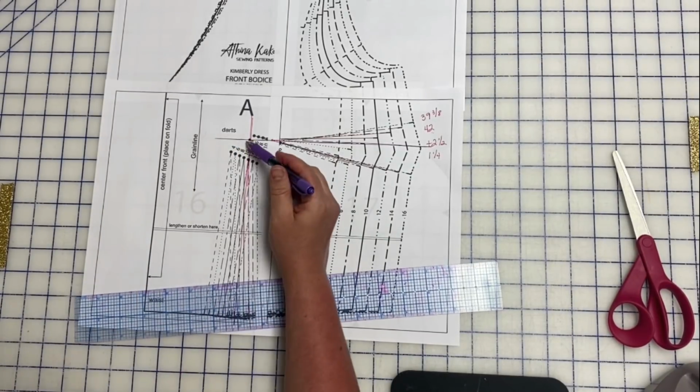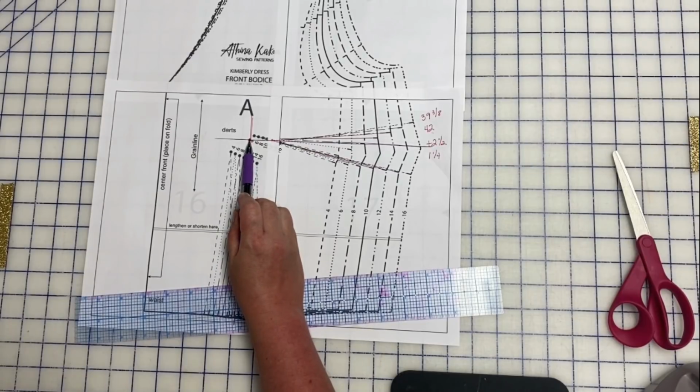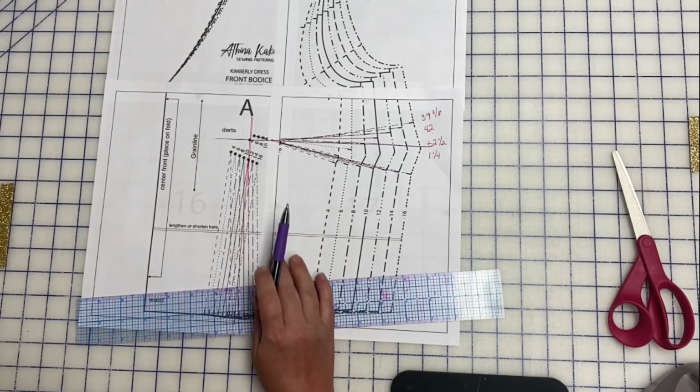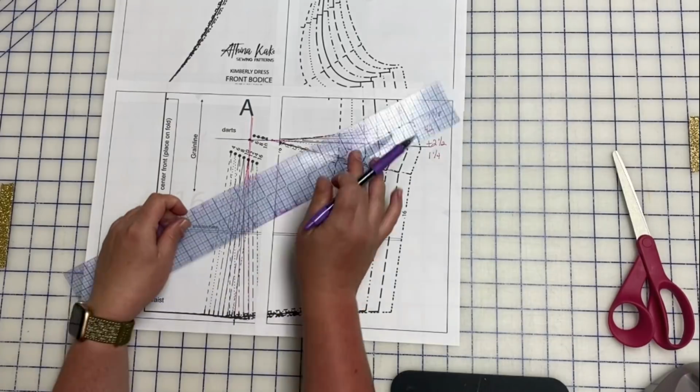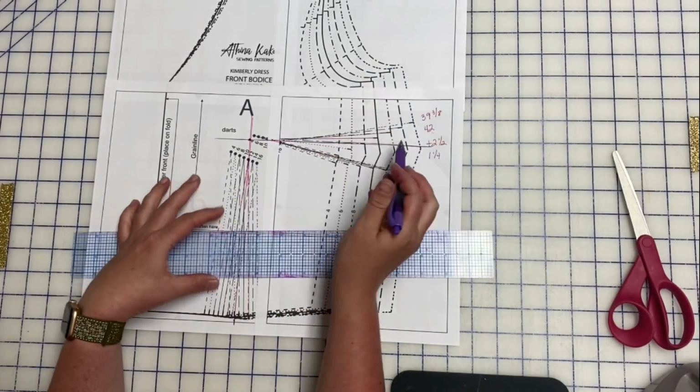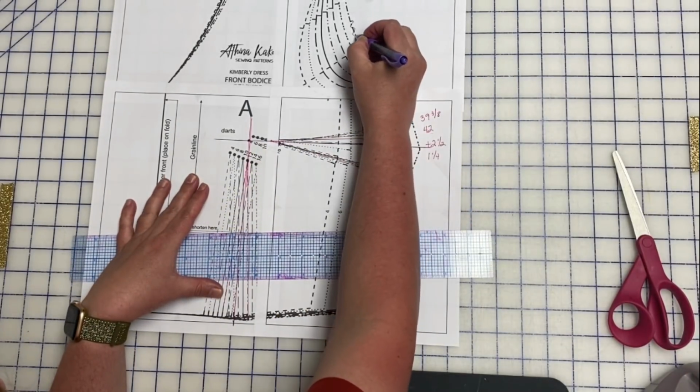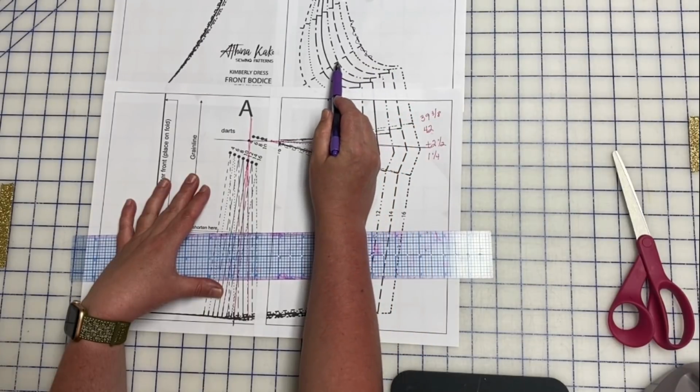That is where, so you back off your darts from the apex. So that is technically the apex right there. So that's where we're going to be doing our cutting. Now, for full bust adjustments, also this pattern for some reason printed off this extra armhole, which is kind of confusing. This is the armhole I want right here.